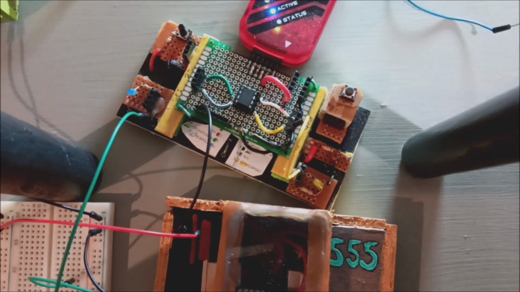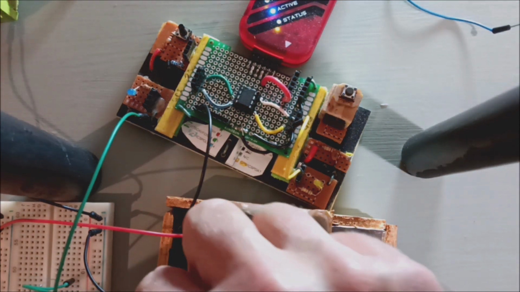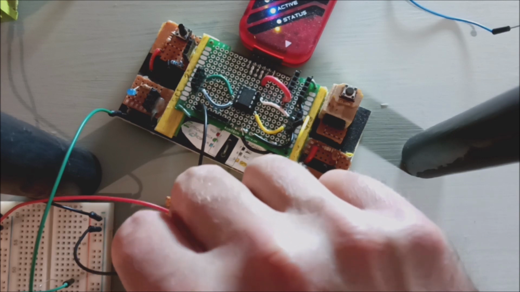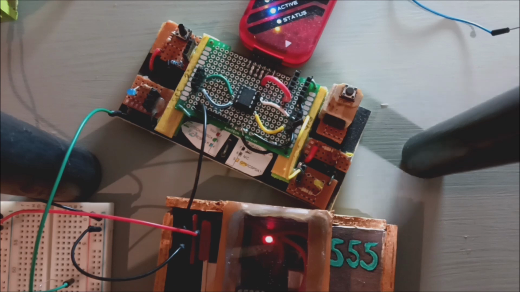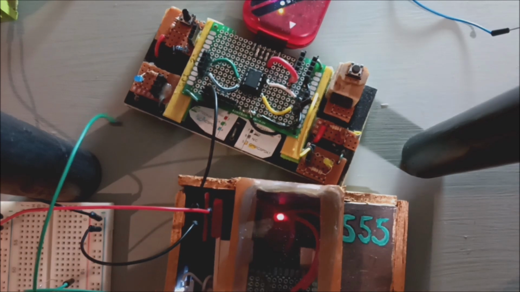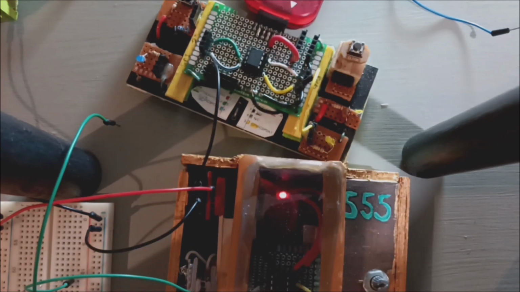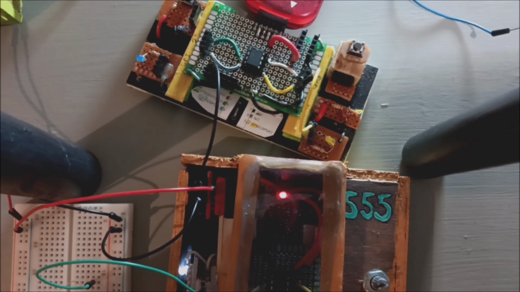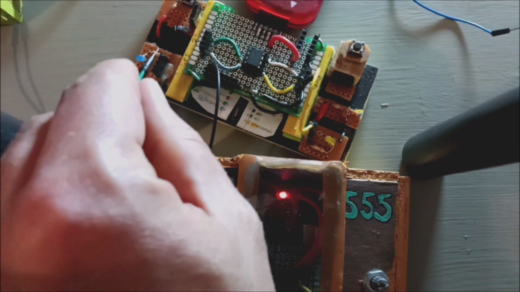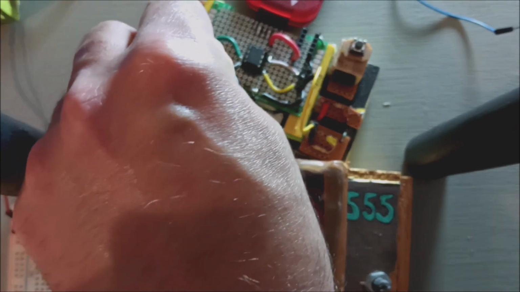I use a 555 timer circuit. So I built myself a 555 timer module, so I wouldn't always have to construct the circuit again. And here's my 555 timer here. And I have a breadboard set up just so I can put a resistor, 220 ohm, on the 555 timer output, because I don't want to risk blowing the pins.